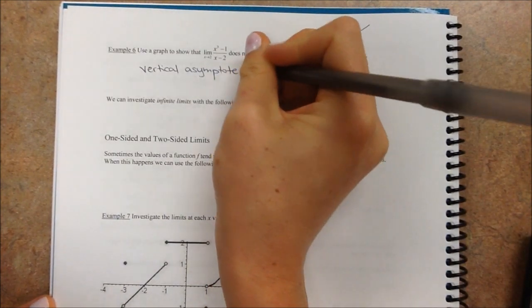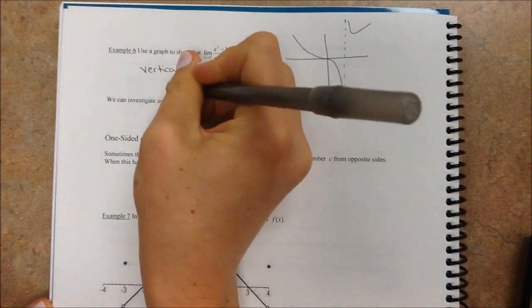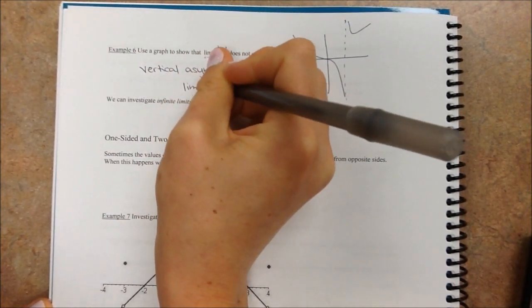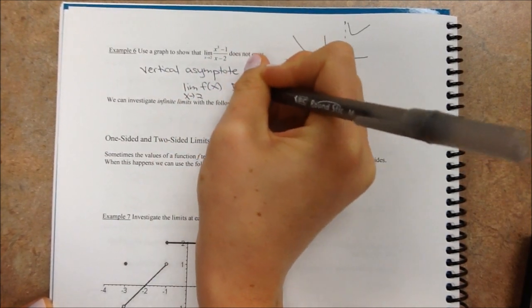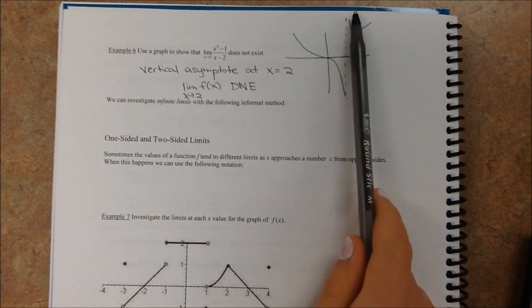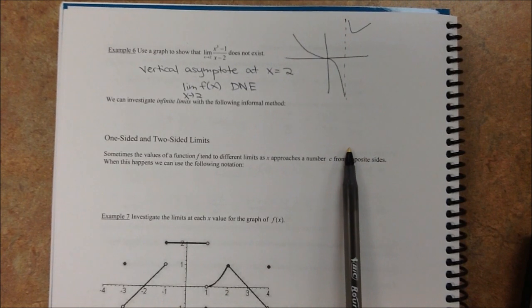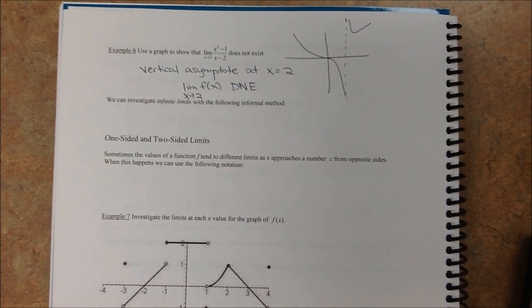Okay, so the reason that my limit doesn't exist is because I have a vertical asymptote. So what we would write is the limit of f of x, or whatever the function is, as x approaches 2, just a very simple abbreviation, does not exist. Having a vertical asymptote, these are something that we call infinite limits, meaning that the y value isn't actually approaching anything, it's getting infinite, either infinitely large or infinitely small in the negative direction.